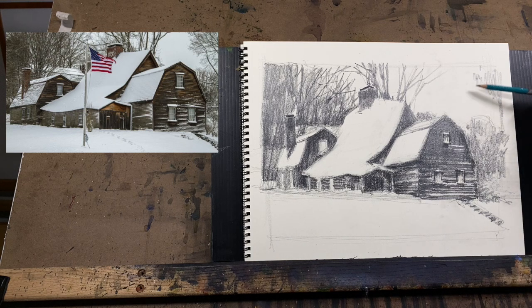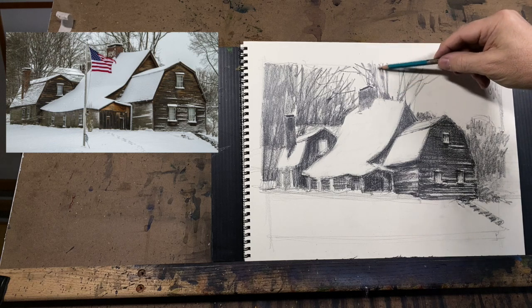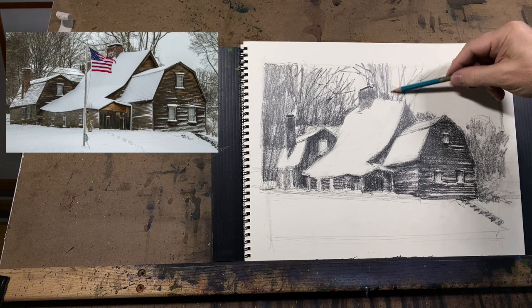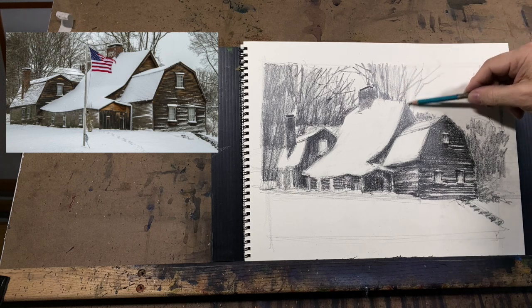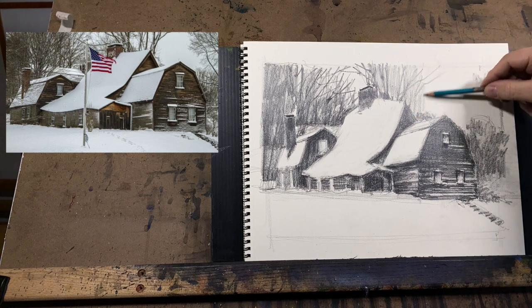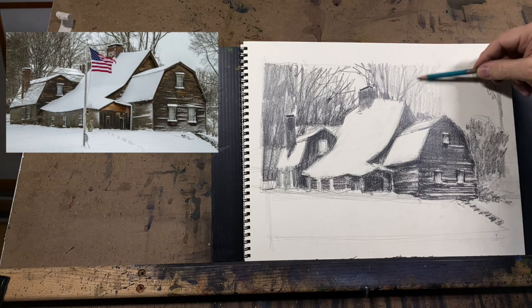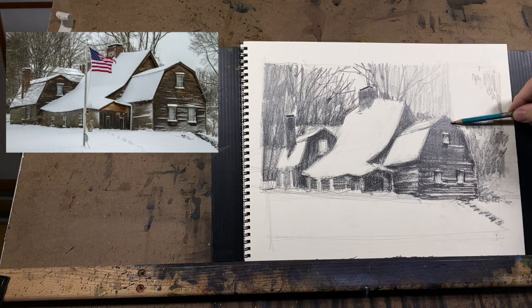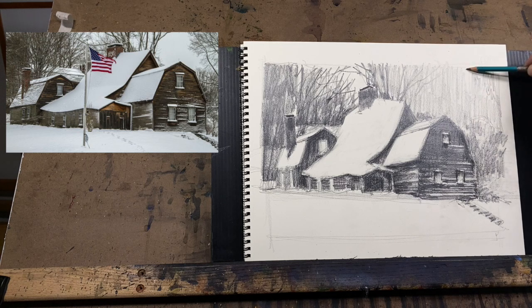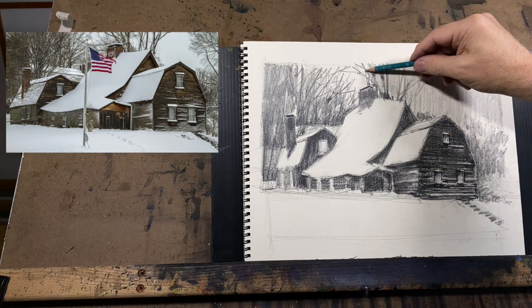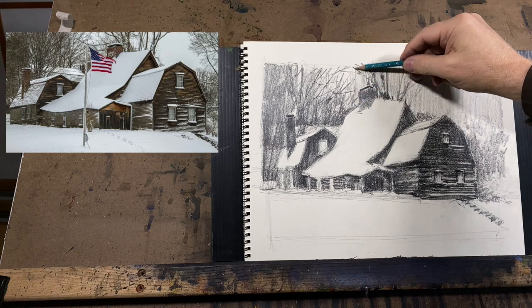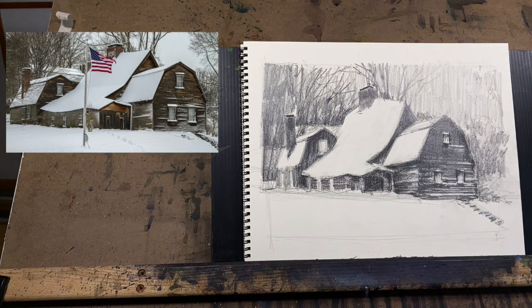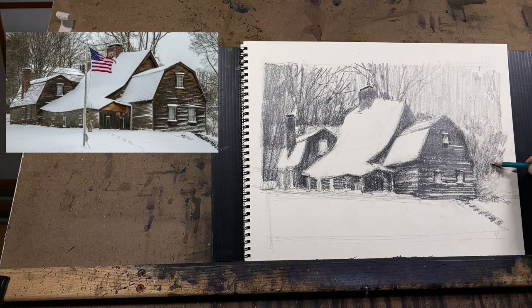That means taking the broad side of the pencil, and I'm just going to use a vertical, very light stroke. It conveys that sort of overcast light that we have today.